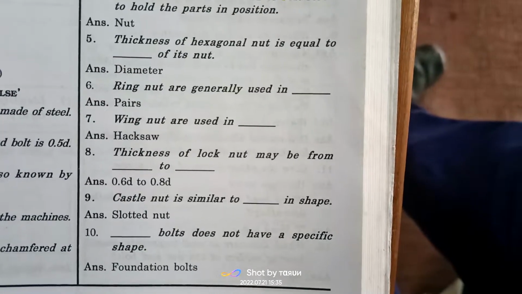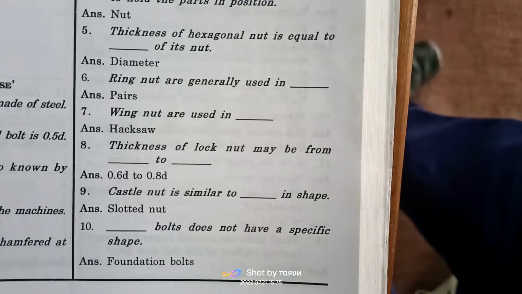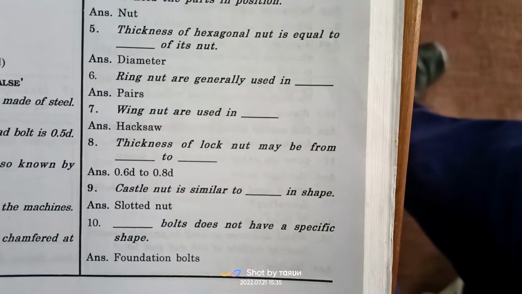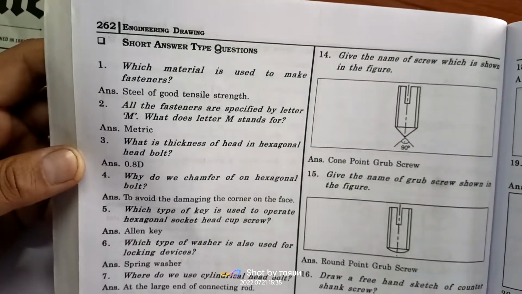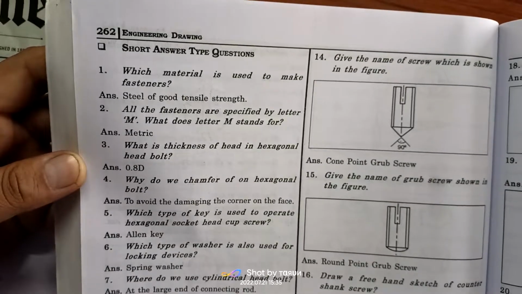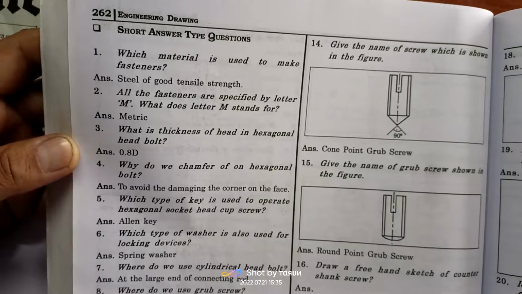10. Dash bolts does not have a specific shape. Foundation bolt does not have a specific shape. Now short answer type questions. Question 1. Which material is used to make fasteners? Steel or good tensile strength material is used to make fasteners.